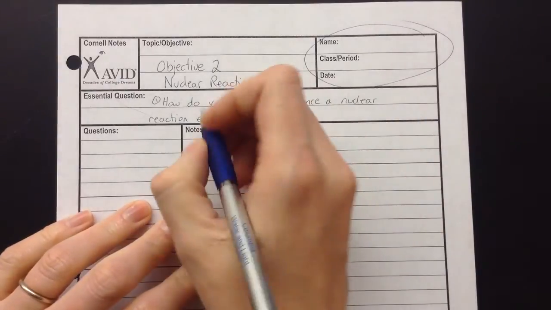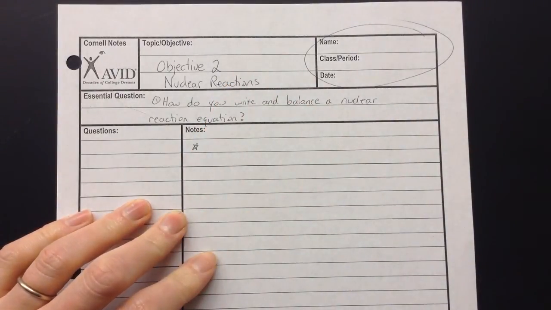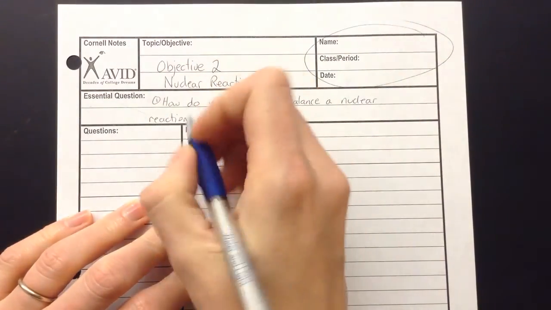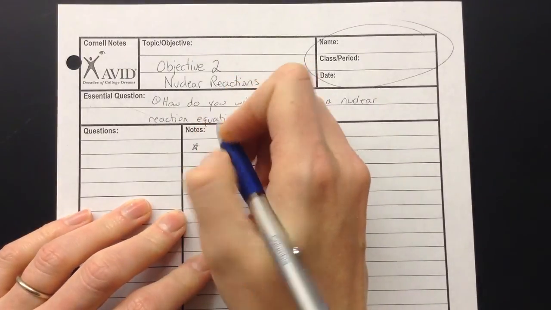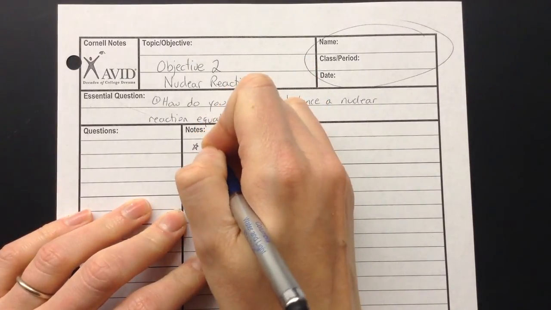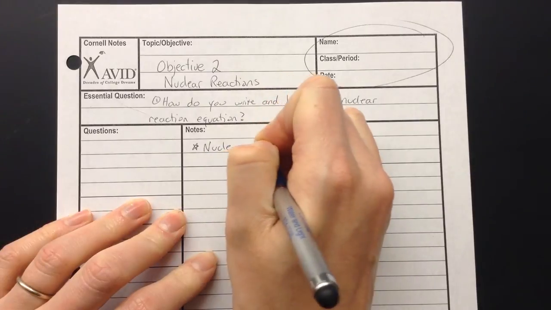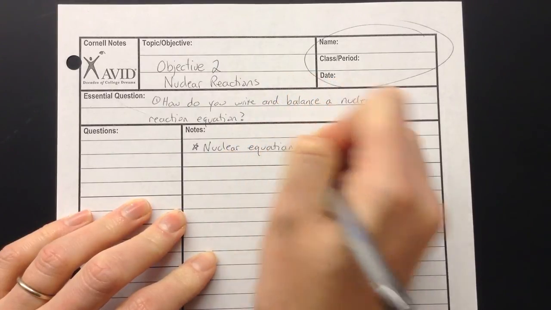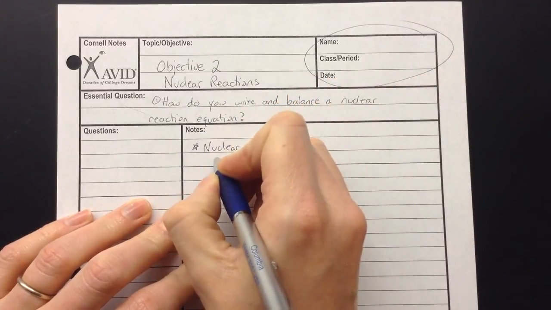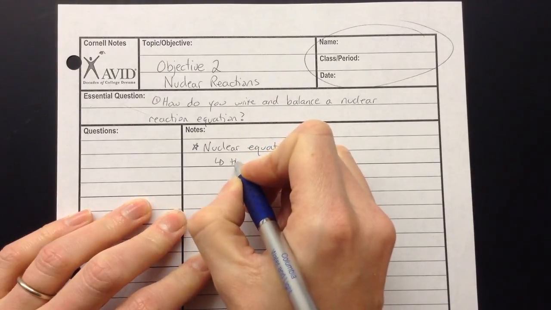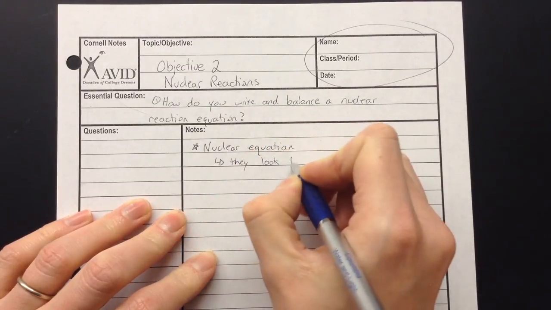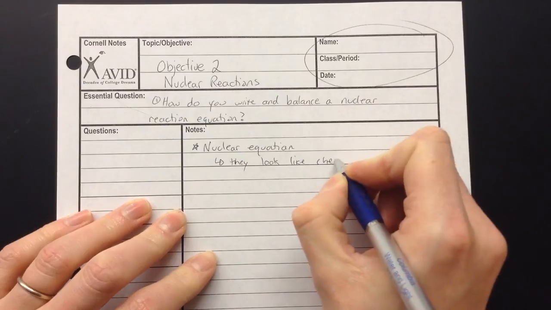So we're going to start by reviewing a little bit about nuclear reaction equations and what the difference is between a nuclear equation and a chemical equation. First off, they look similar. They look like chemical equations.